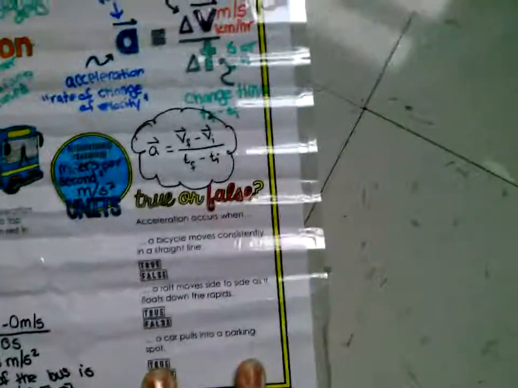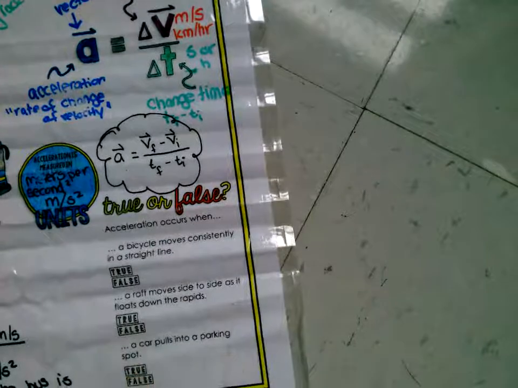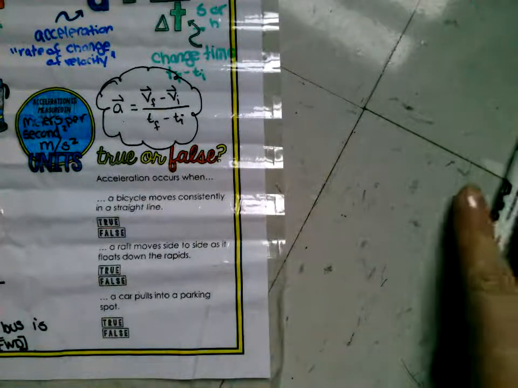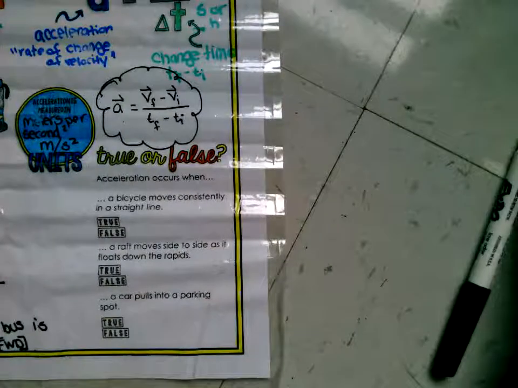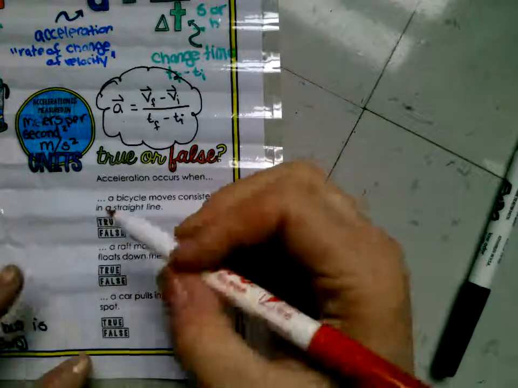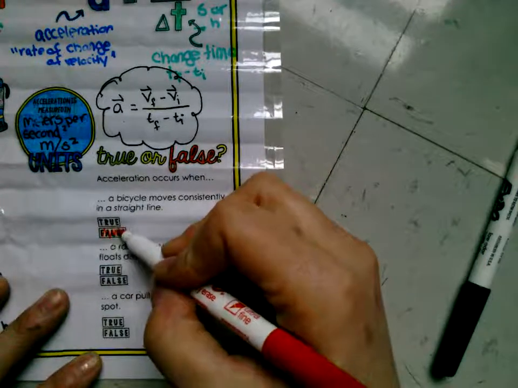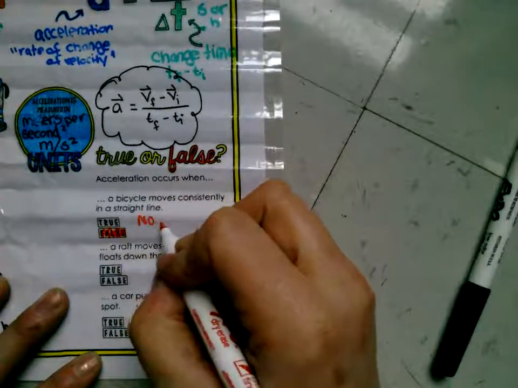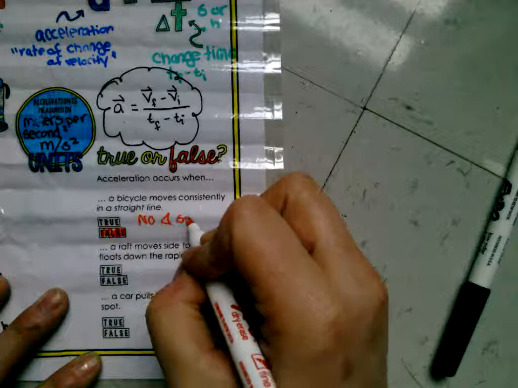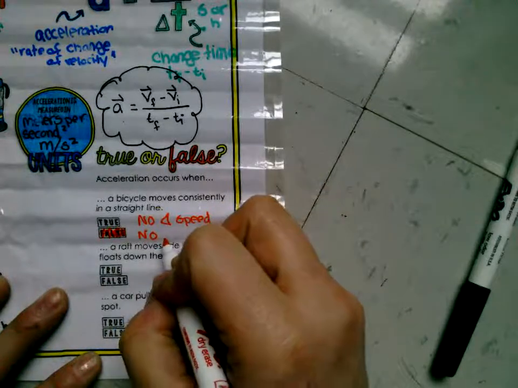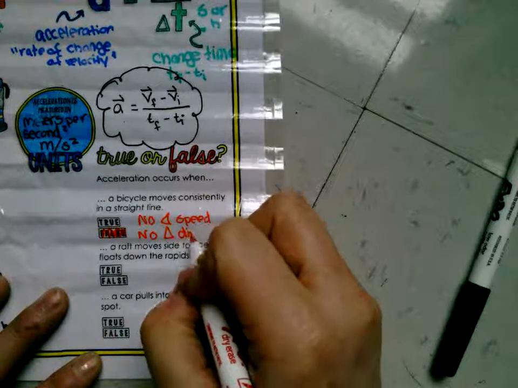All right, so let's go over here to these true or false questions. I'm trying to make them to where they don't have a glare. All right, acceleration occurs when a bicycle moves consistently in a straight line. So that's going to be false, because I don't have a change in speed, and I don't have a change in direction.